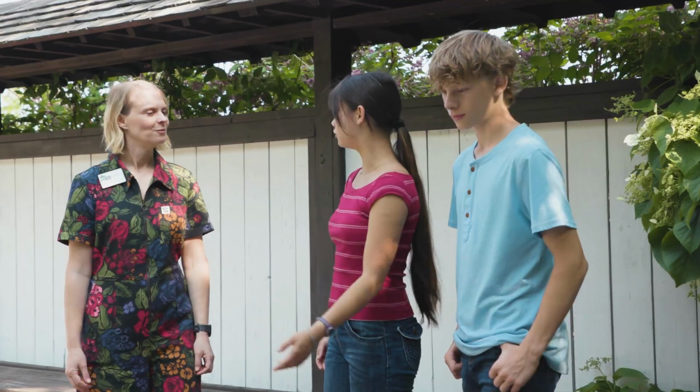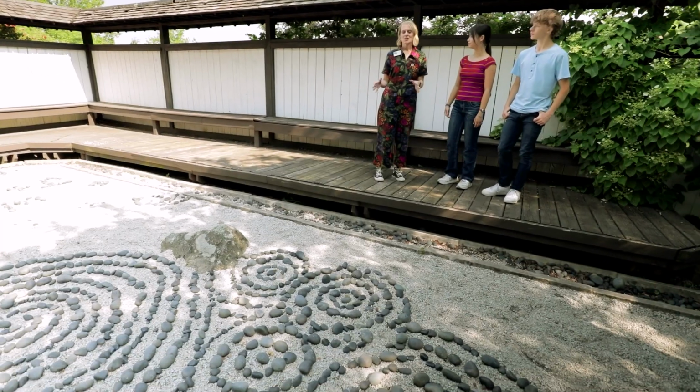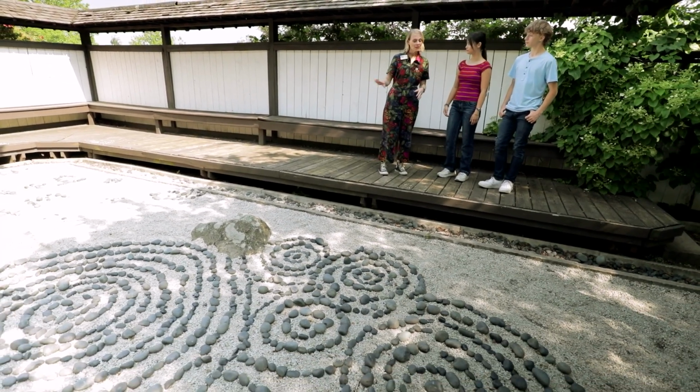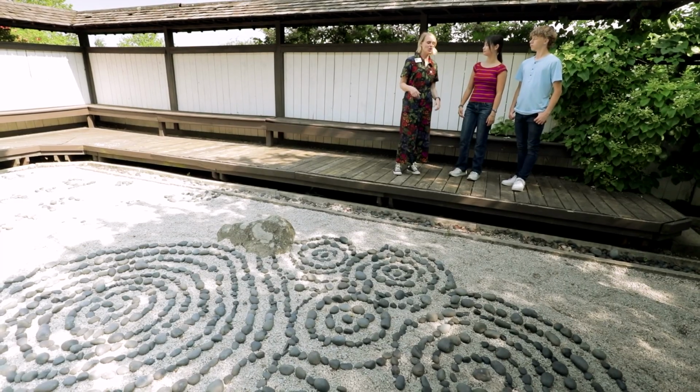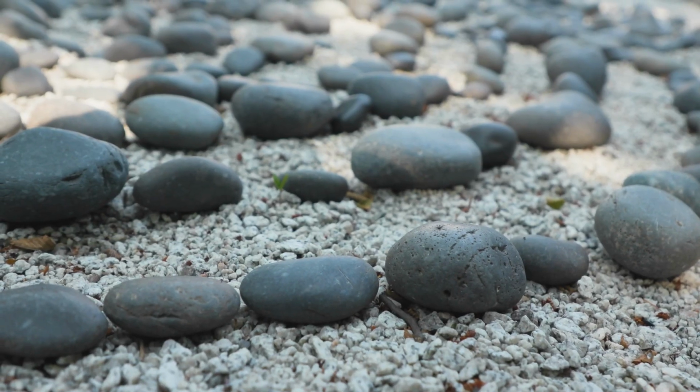Is this how Zen gardens normally look? Well, in traditional Japanese design, the area would be raked and the rocks wouldn't be in the center. Because we are a gateless garden, people get to make the garden their own.